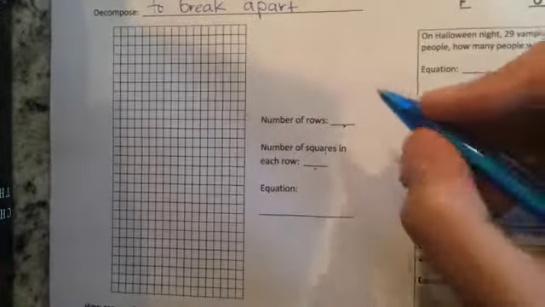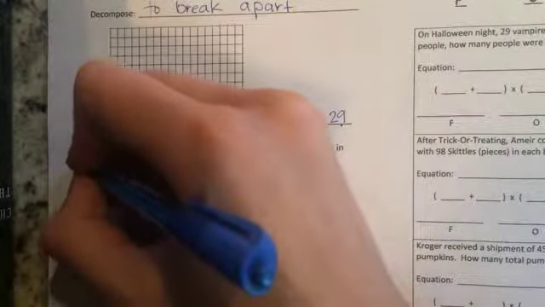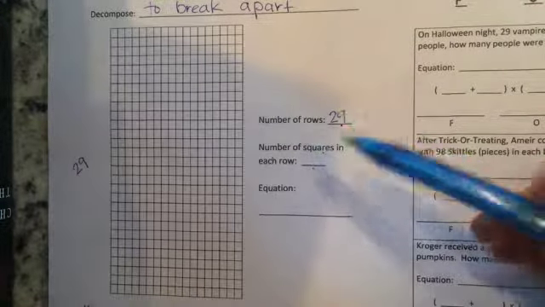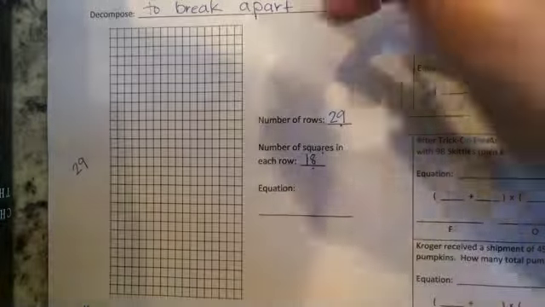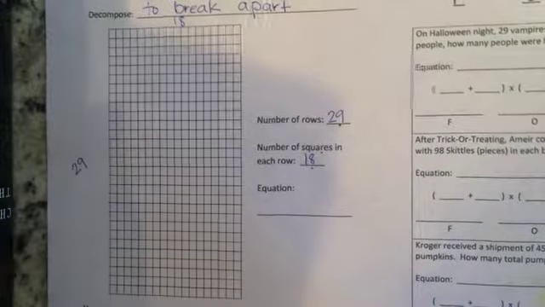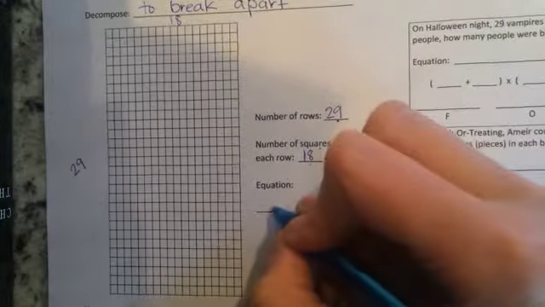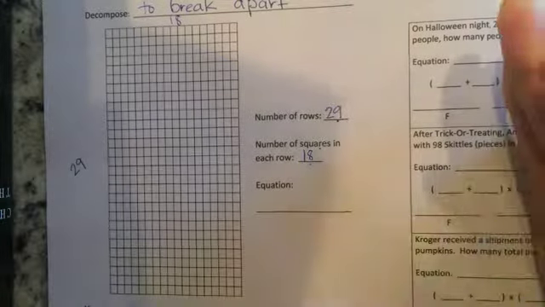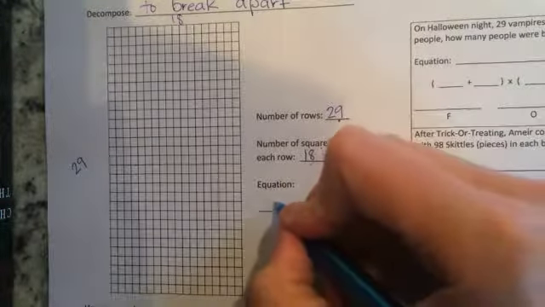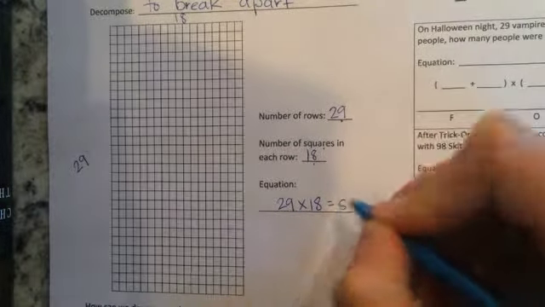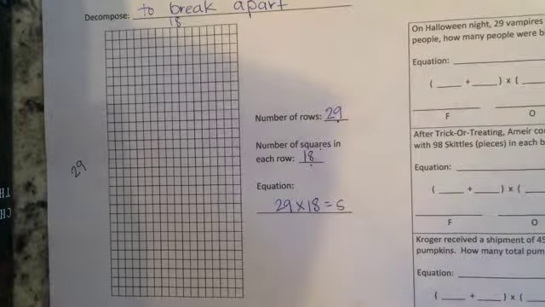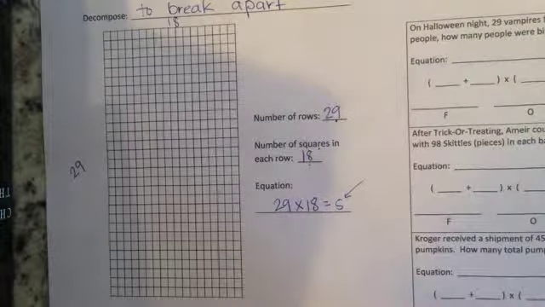Okay, excellent. So hopefully you found that there were 29 rows, and that's in this direction. So I'm going to write the number 29 over here to the side, and that there were approximately 18 squares in each row. Hopefully it's not approximately. Hopefully it's exactly 18 squares in each row. Okay, and for your equation, in order to write it correctly, we would say I have blank rows of blank. So here I have 29 rows of 18. And that equals, I'm just going to say S for squares, because that's the total number of squares we have. If you remember, that letter is our variable.